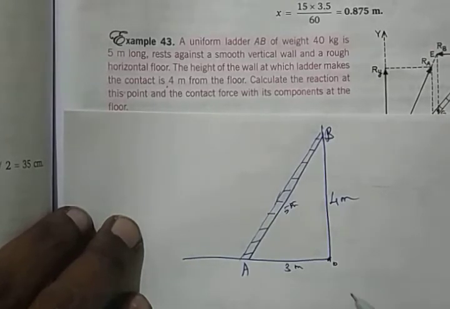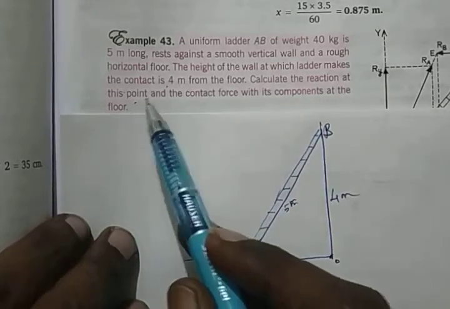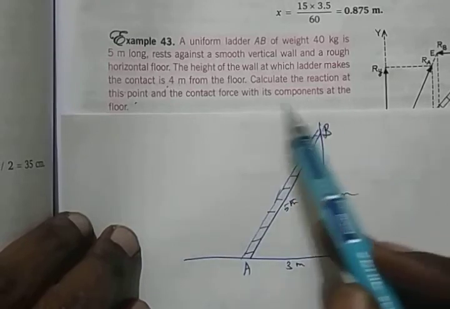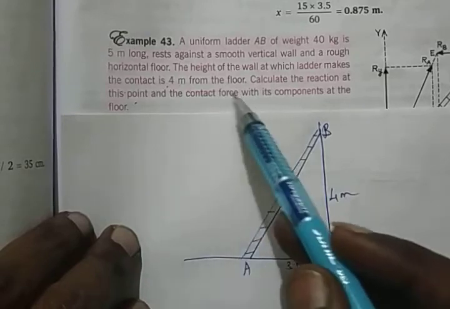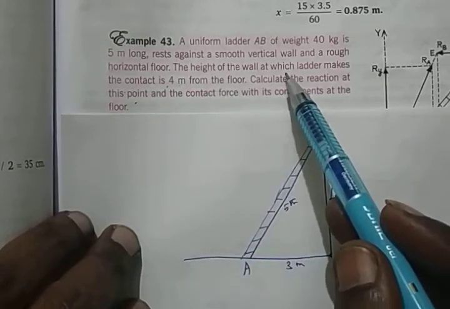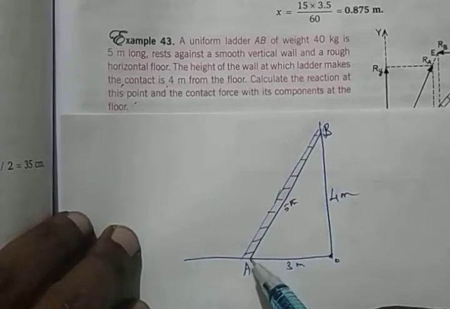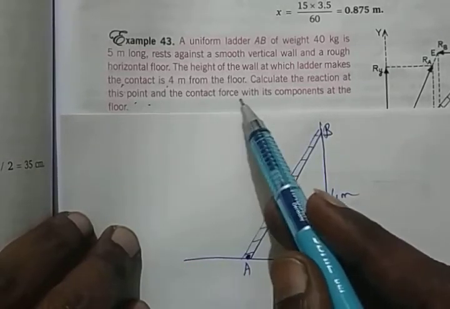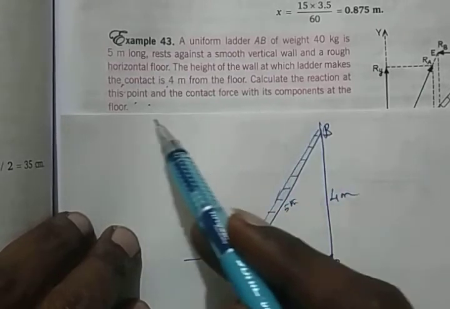This is O. Now calculate the reaction at this point and the contact force with its components at the floor. So what is this point? Reaction at this point means the point where the ladder makes contact with the wall, 4 meters from the floor. So this point means contact point at A.